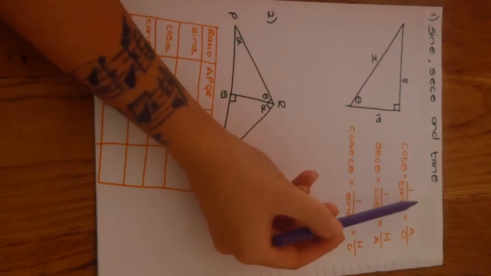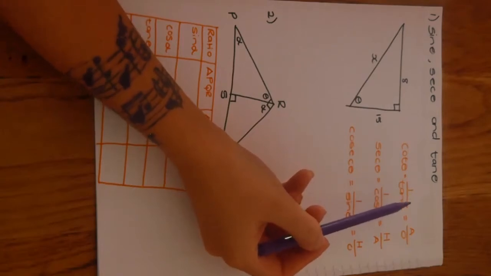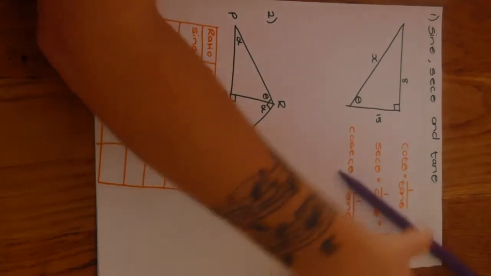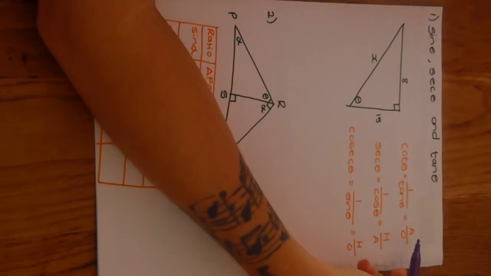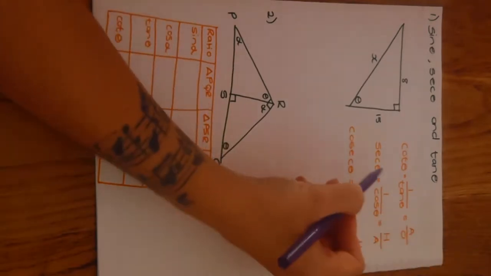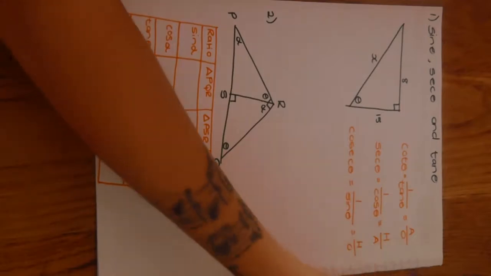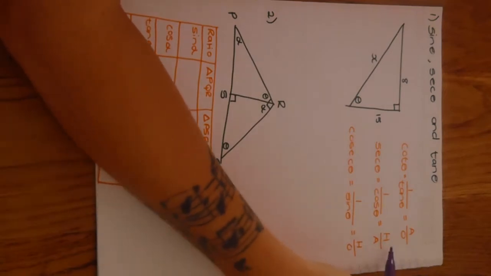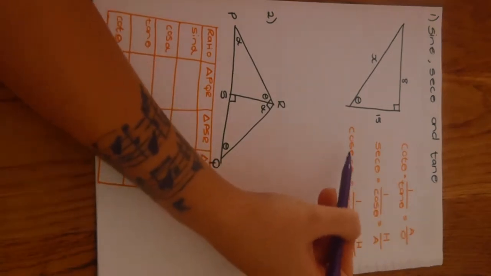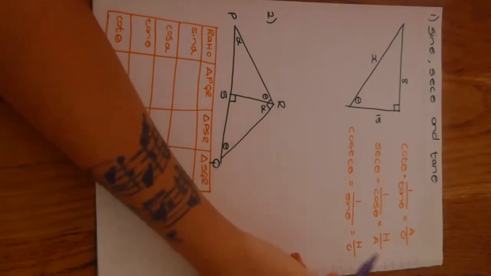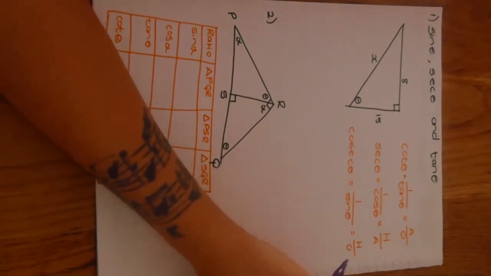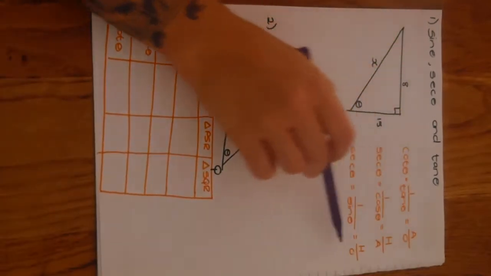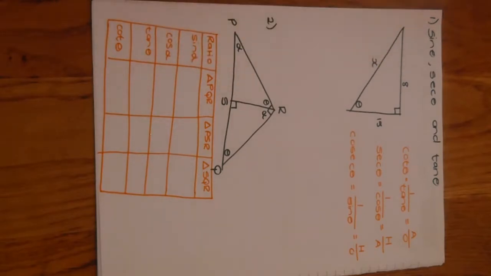But what I wanted to run through with you one more time is, cot is the same as 1 over tan. And we know that tan is opposite over adjacent. So if cot is the inverse of tan, it becomes adjacent over opposite. Same thing with sec. Sec is the inverse of cos. Cos would have been a over h, so now it becomes h over a. Same with cosec. It becomes 1 over sine. So instead of o over h, it becomes h over o. If you get asked about cot, sec, or cosec, you're going to have to use these ratios, basically the inverse of tan, cos, and sine.